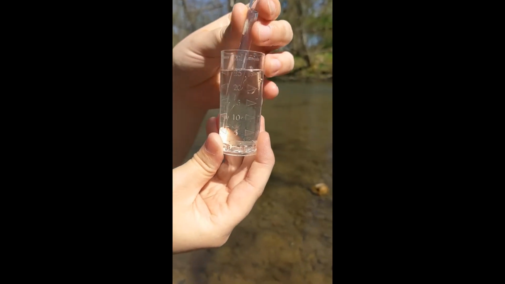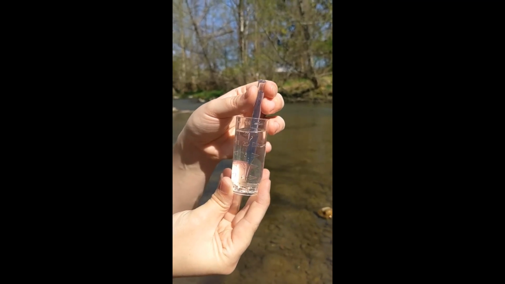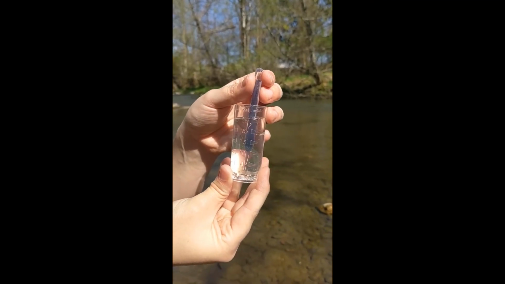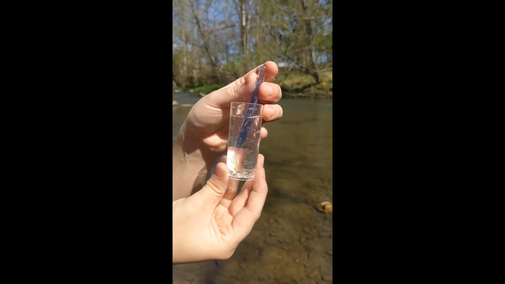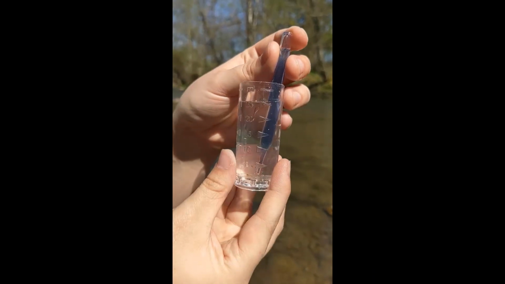All right, and then when you break off the tip, make sure you don't take it out of the water. You want to leave it in there for a couple seconds, and you want to make sure you don't break off too much of it, otherwise the liquid will seep out into our test tube here. So then we wait a couple seconds, and it's turning blue there.